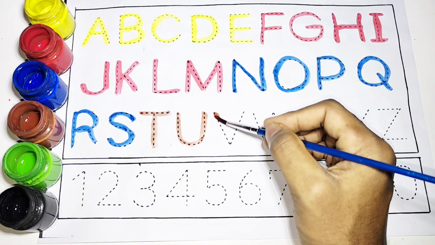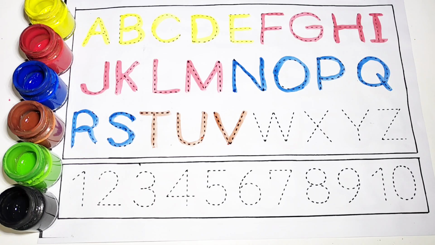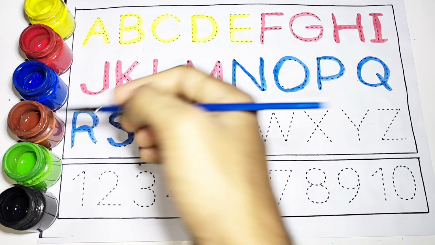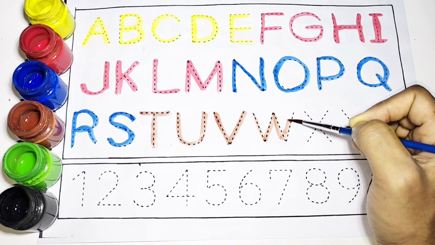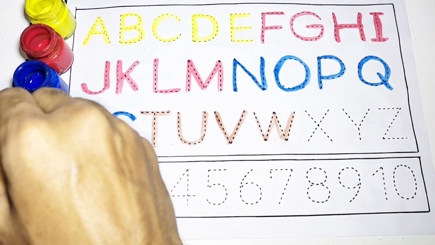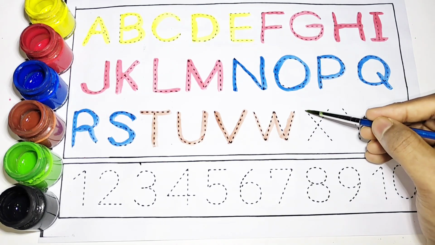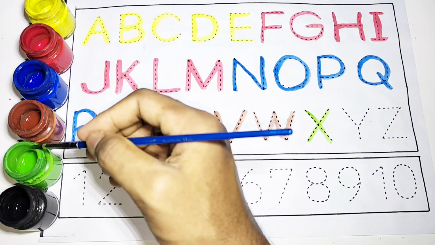The next one is V. V for van. And now we draw W. W for wolf. The next one is X. Now we use green color. Green color. Kids, now we draw X. X for X-ray.